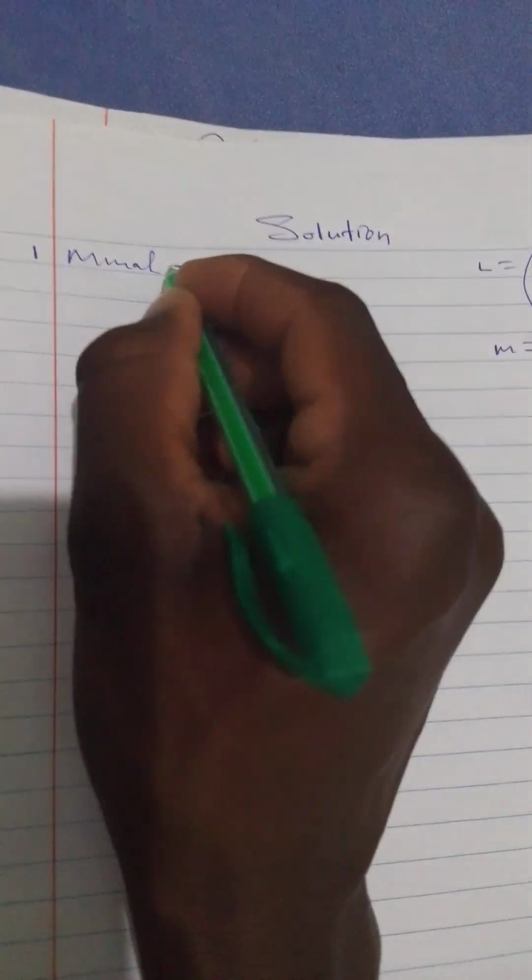Solutions. To find the value of x, we are going to use the formula: minor diagonal minus the major diagonal. So where are the minor diagonal and the major diagonal?